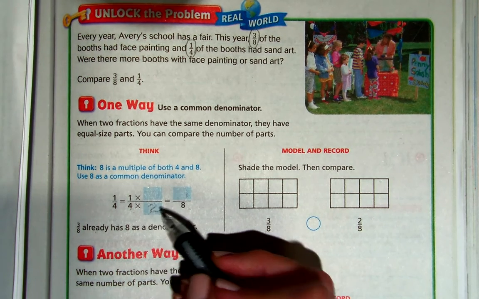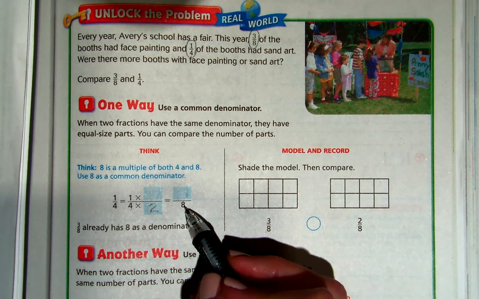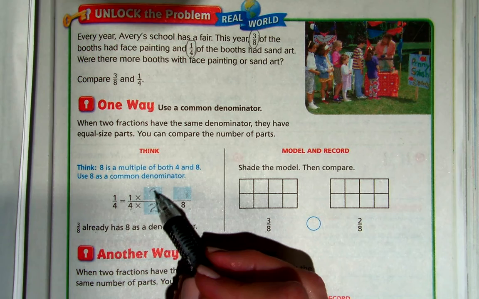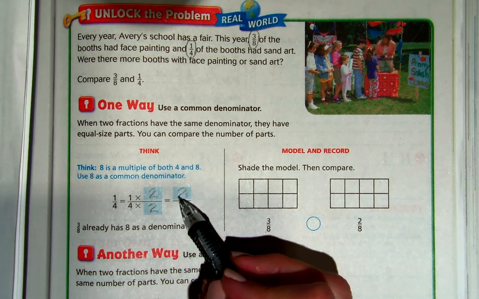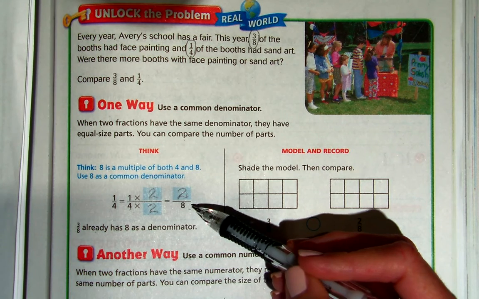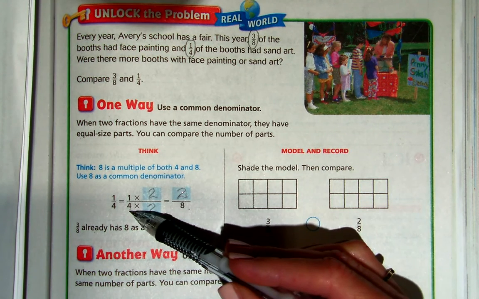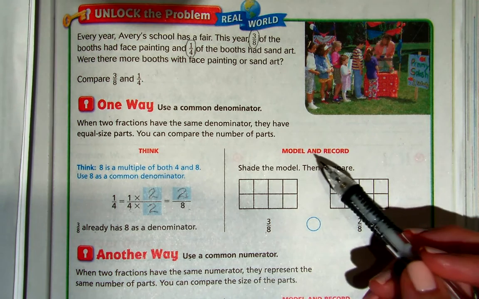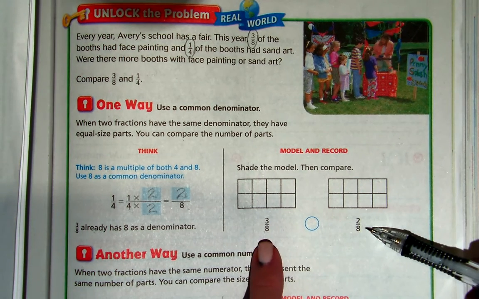So 4 times 2 gives us 8. We also have to multiply our numerator by 2. So 1 times 2 is 2. So 2/8 is exactly the same as 1/4. And now we have two fractions that we can compare, and they both have the same number of parts.